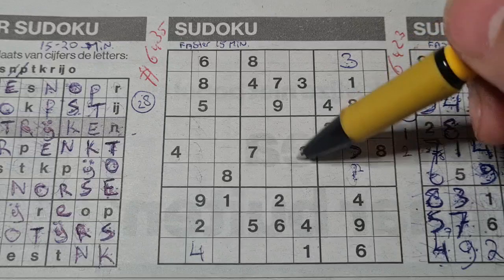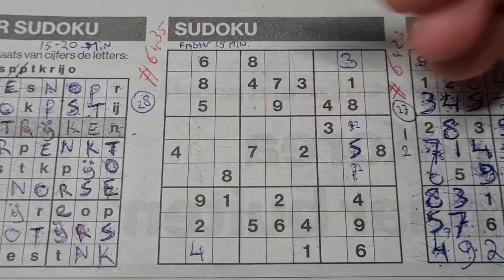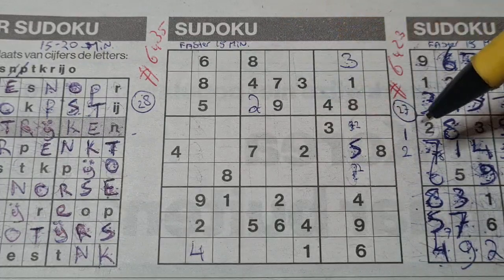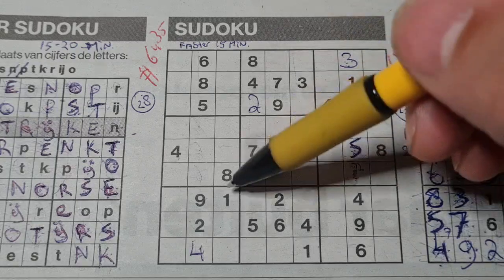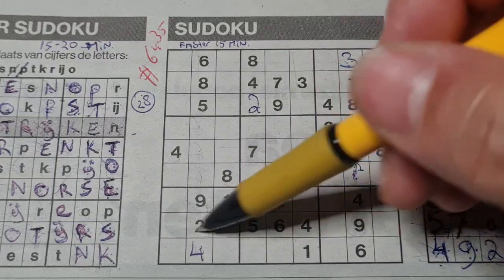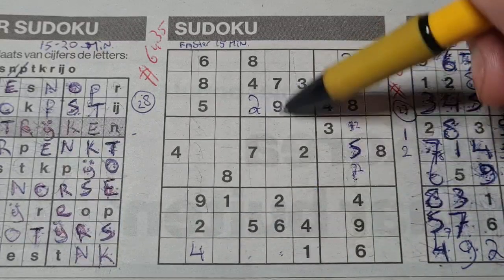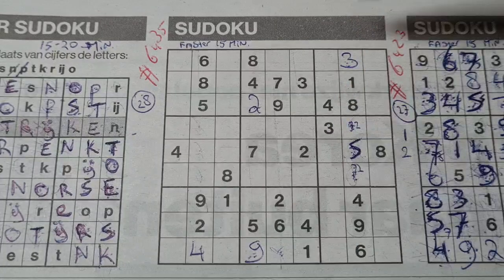Then we have a 2 in this column, 2 in the middle column. So the column next, the only place left for 2 should be there. Then the 9 in this row, the 9 in the row below. So last row, the only 2 places left for the 9 should be here or there. We see a 9 in the middle column, so no 9 there. 9 should be there.